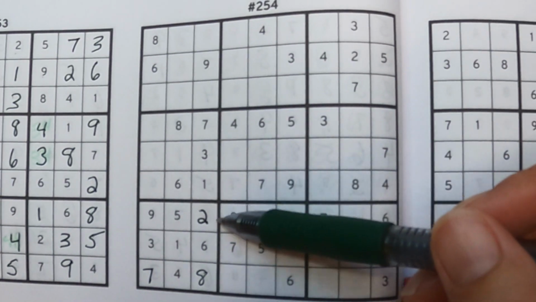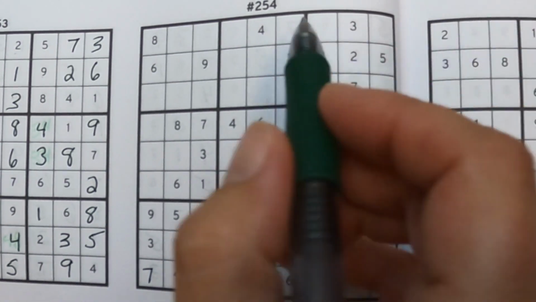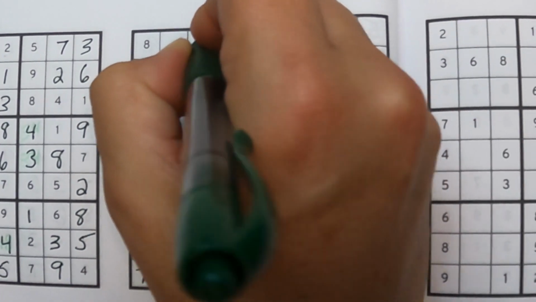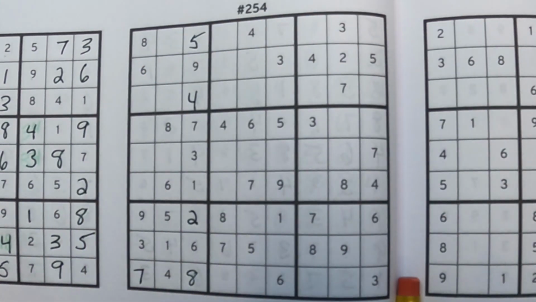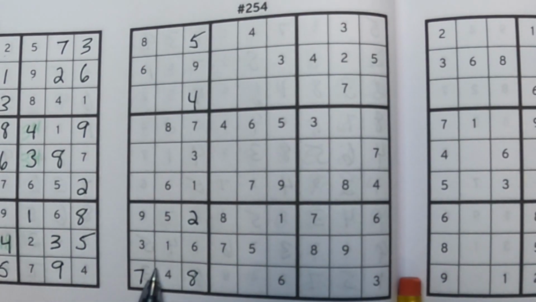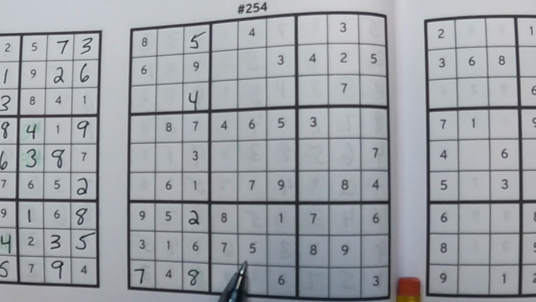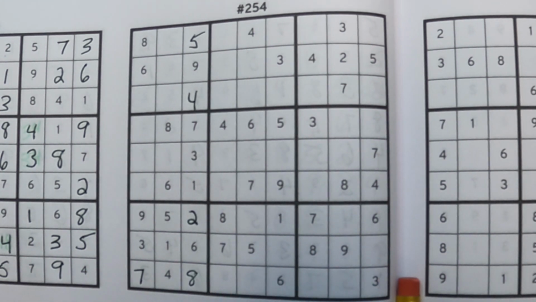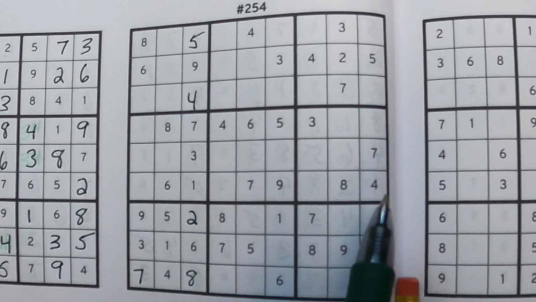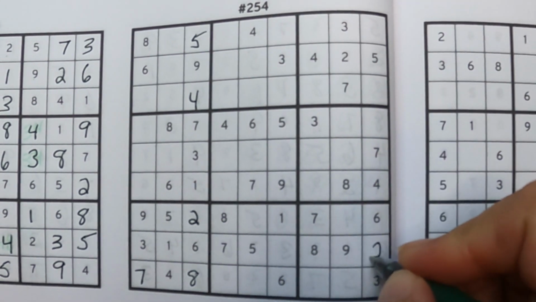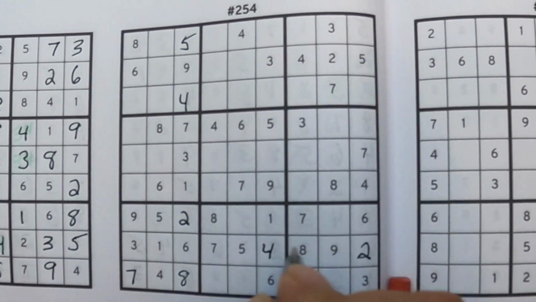For this column then, we're missing 4 and 5. We've got a 4 here, so 5, 4. For this row, we're missing 2 and 4. We've got a 4 here, so 2, 4.